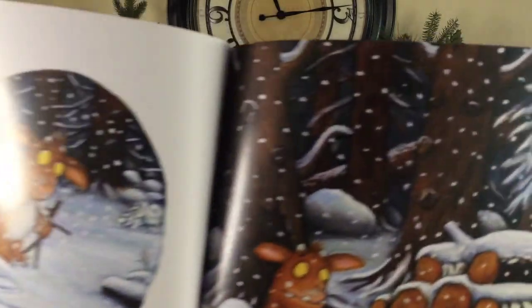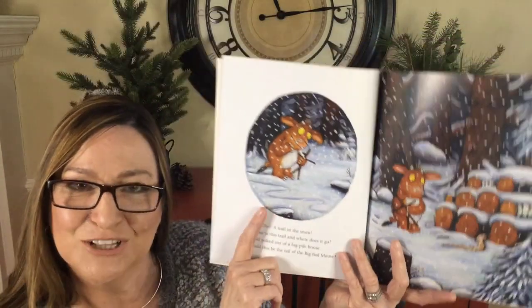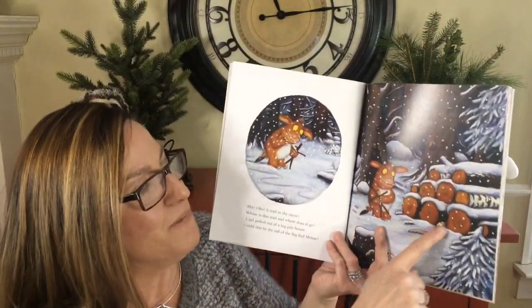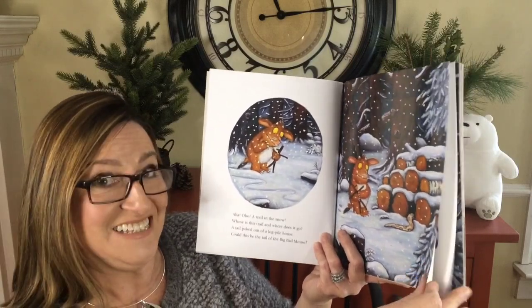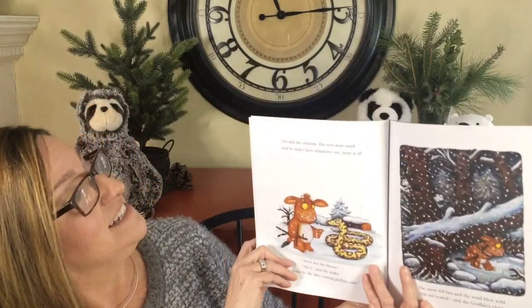What do you think? What does that tail look like? Does it look like the tail of a big bad mouse? What do you think? You think it's a snake? Let's see if you're right.